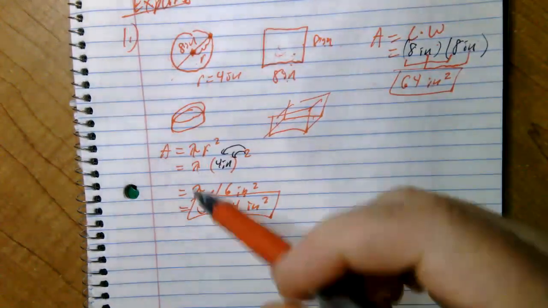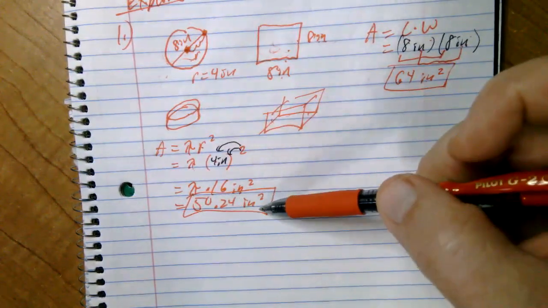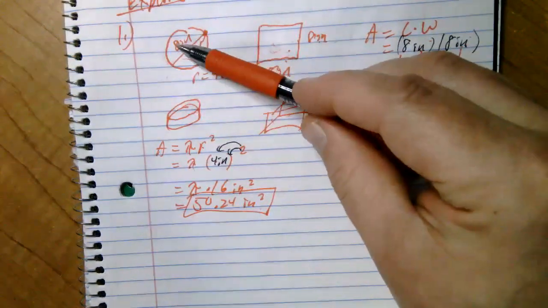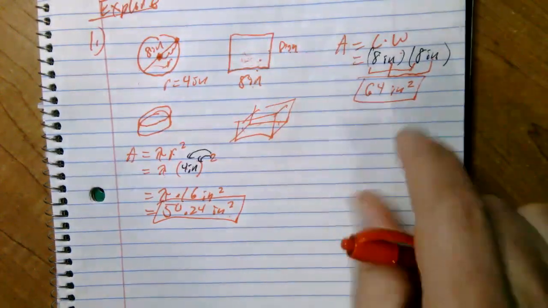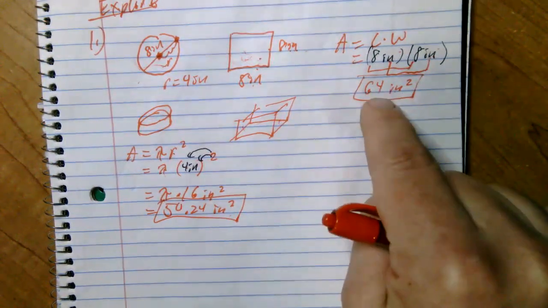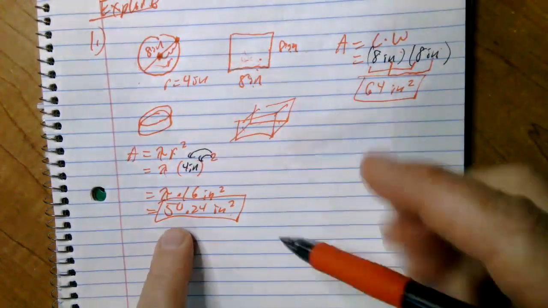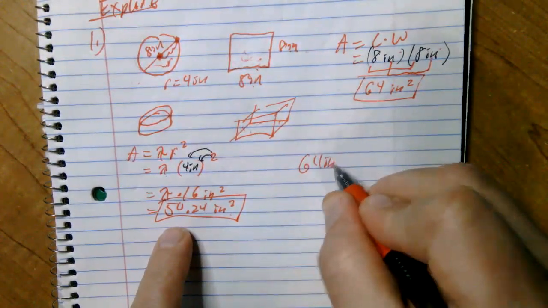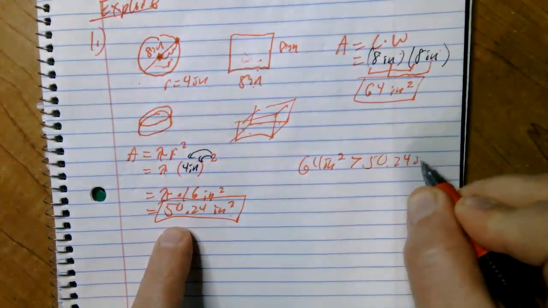Now, the base of this pan covers 50.24 inches squared, while over here the base of this pan is 64 inches squared. So hopefully you can see that the base is larger on this one than on this one. 64 inches squared is greater than 50.24 inches squared.